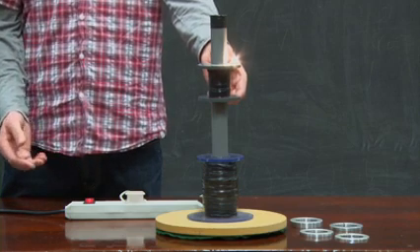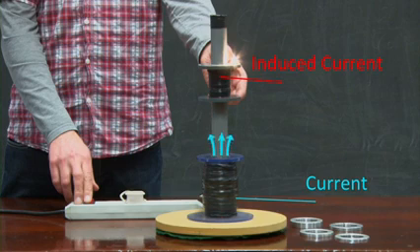We know that a coil carrying a current will give rise to a magnetic field. And Faraday's law says that where there's a changing magnetic flux passing through a conducting loop or circuit, an EMF will be induced, causing a current to flow. And so the bulb lights up.